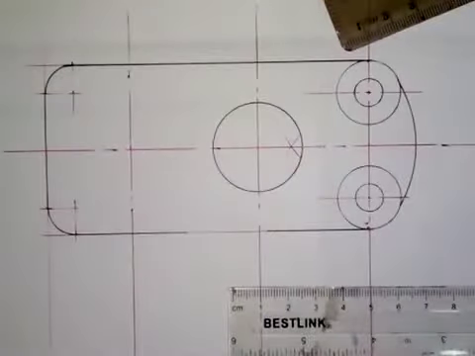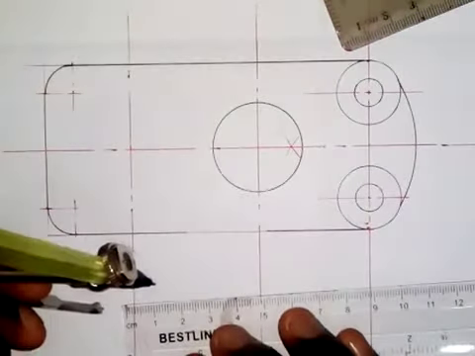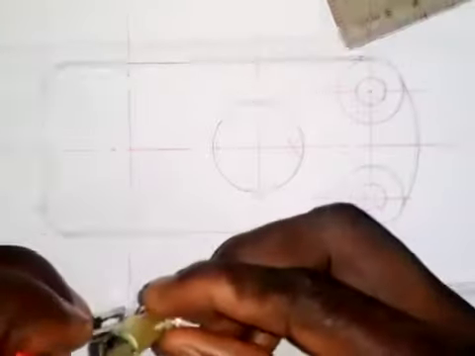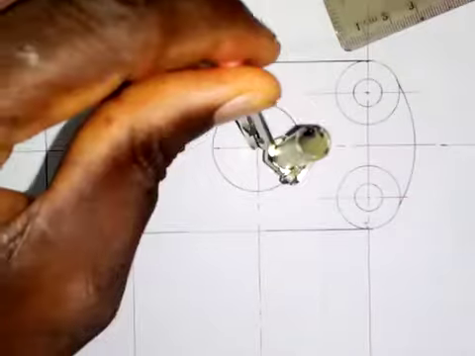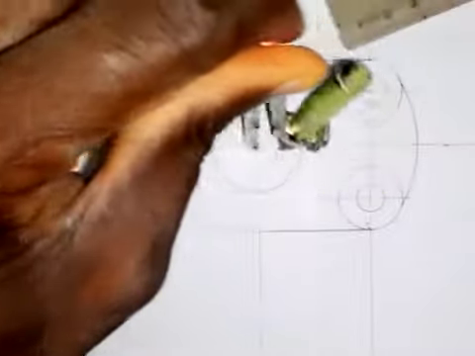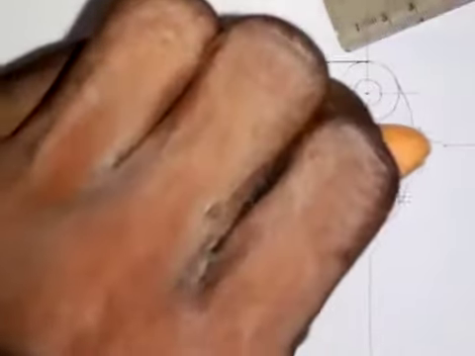Okay, so the next is I'll take a measurement of 8 millimeters. So 8 millimeters I put at this point. I will draw a circle.